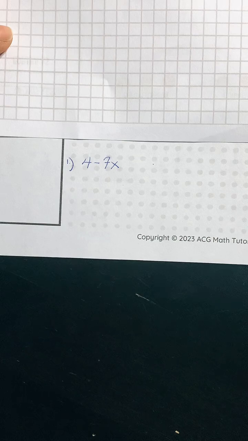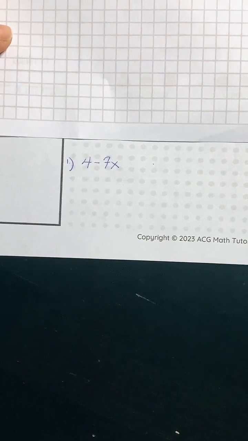Difference of 4 minus 7x. Instead of the minus, put and. Okay, not bad. Because the difference is your subtraction. So look what you wrote previously. Rewrite that. But get rid of the minus and put and.